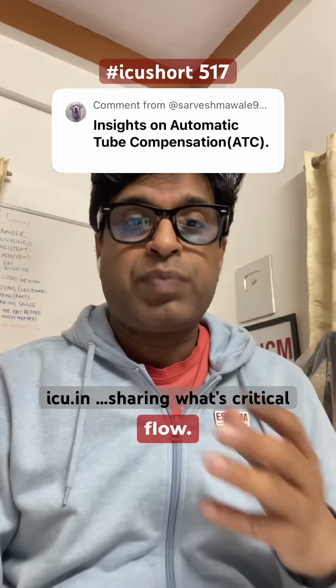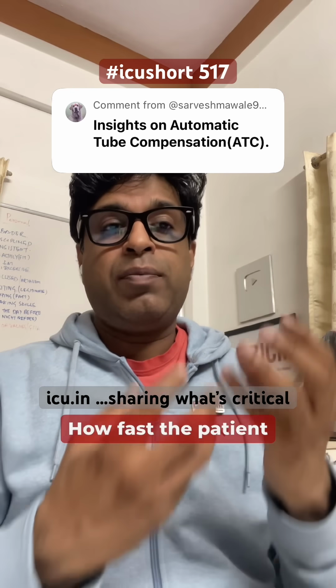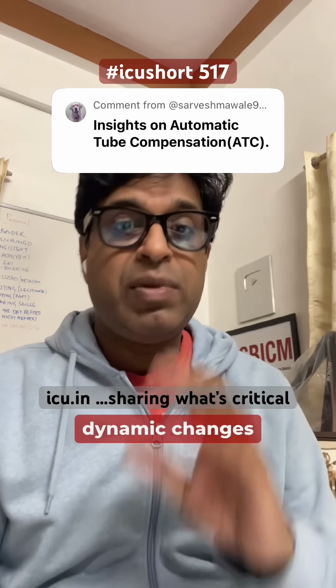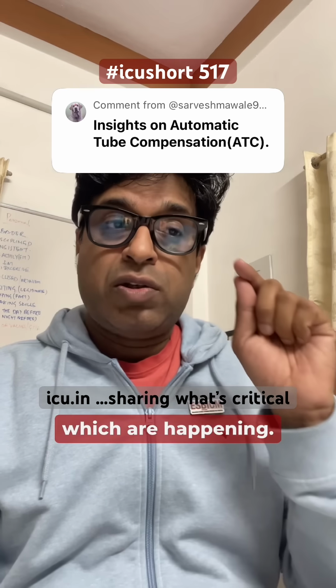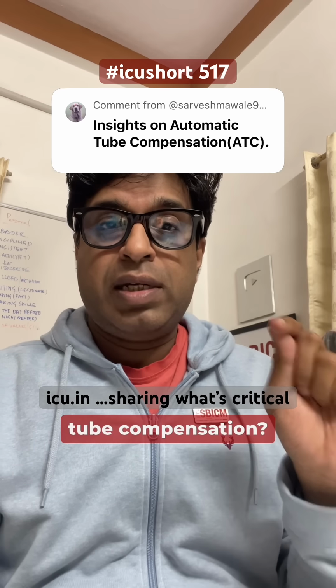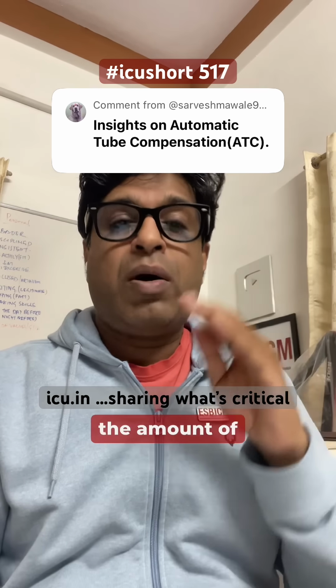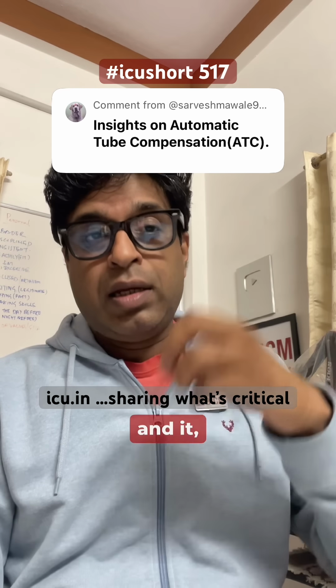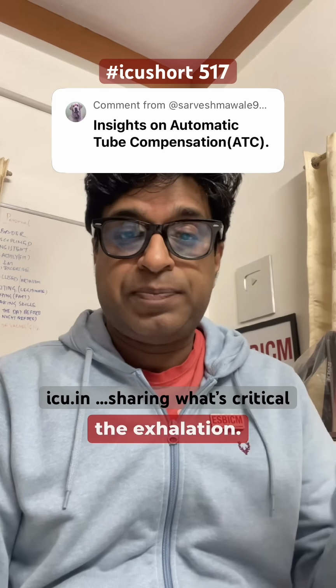And third is the flow, how fast the patient is sucking the air in and how fast the patient is exhaling. So these are the dynamic changes which are happening. So what automatic tube compensation does is it calculates the amount of pressure required during the inhalation, and it negates it during the exhalation.